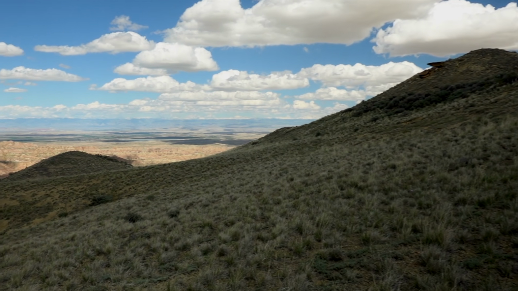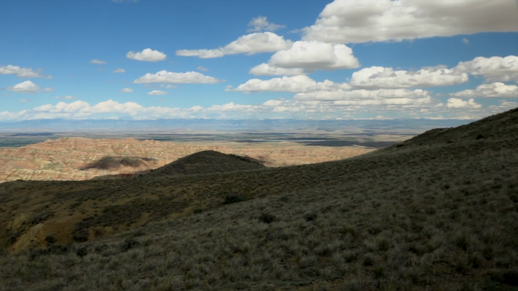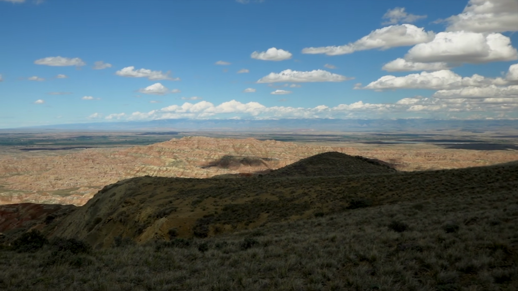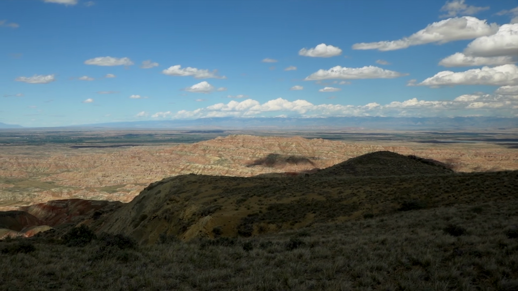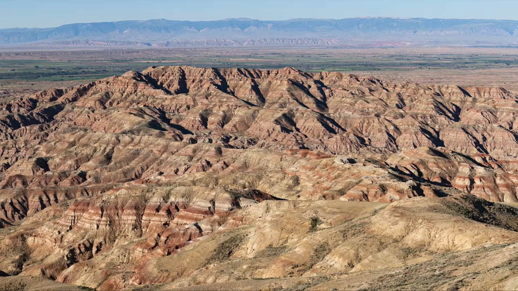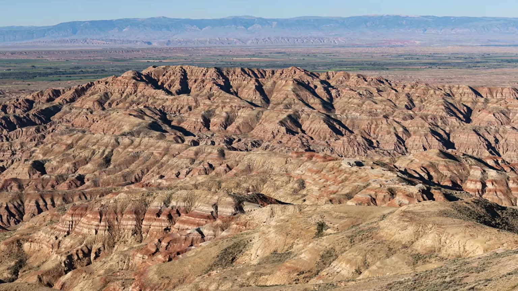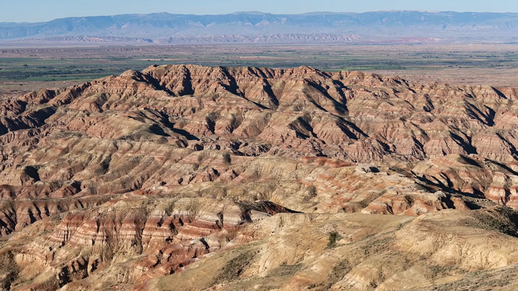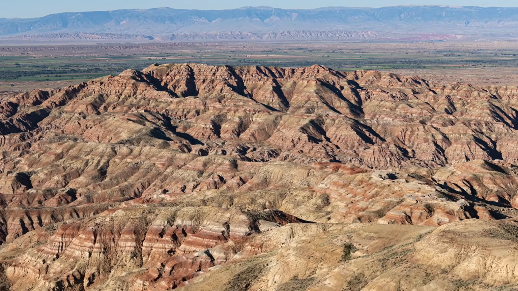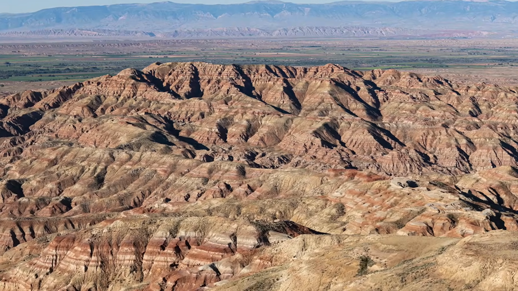So just to show you where I'm going to be hiking to, out into those hills out here to that point out there. And I hope to show you some really interesting erosional features at the larger scale when I get out there.